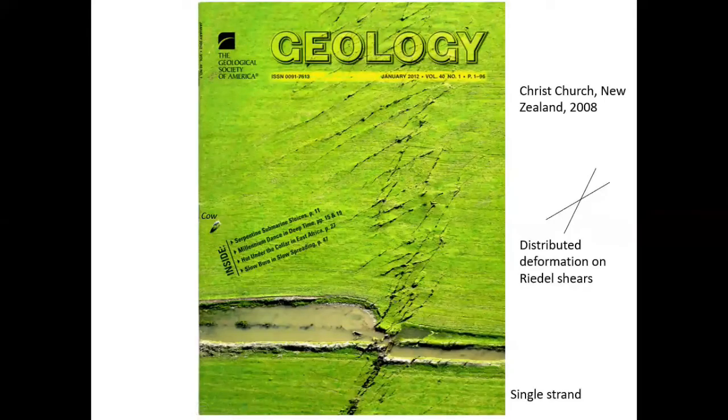Here we have a cover image published in the GSA Geology journal. This is the Christchurch earthquake in New Zealand. You can see surface ruptures are very obvious. They are all aligned in the same direction.